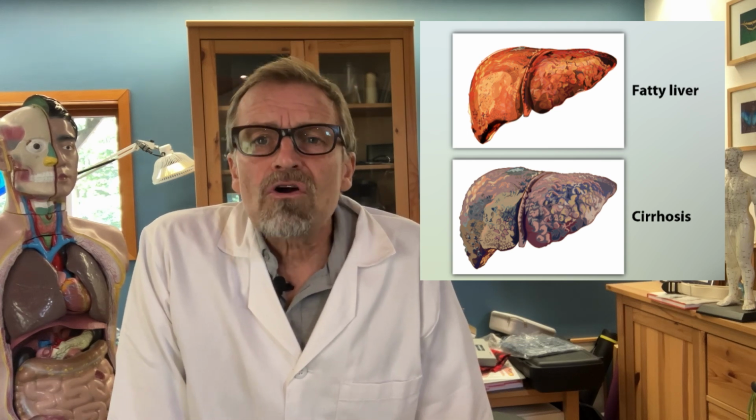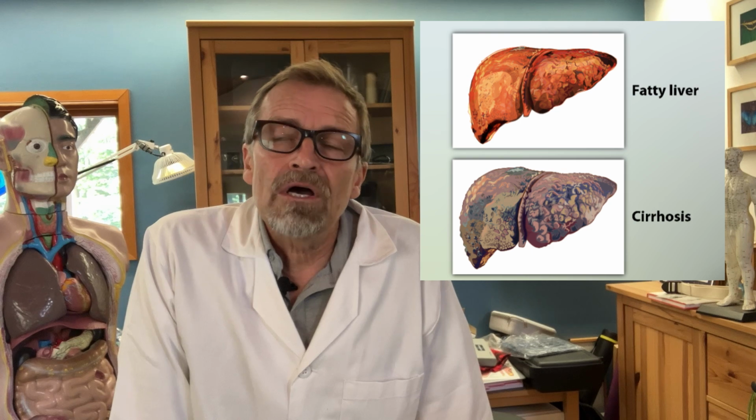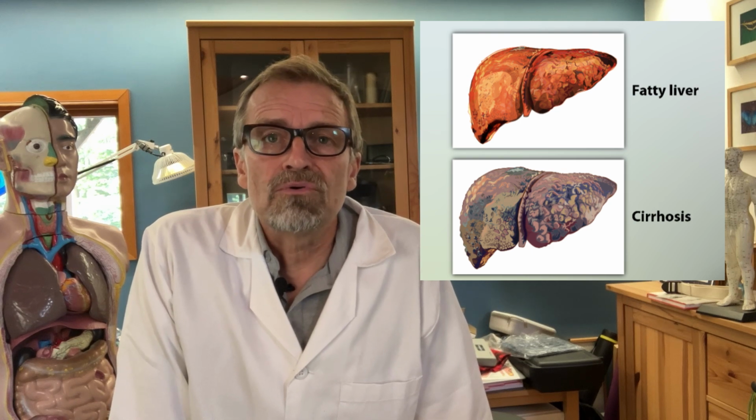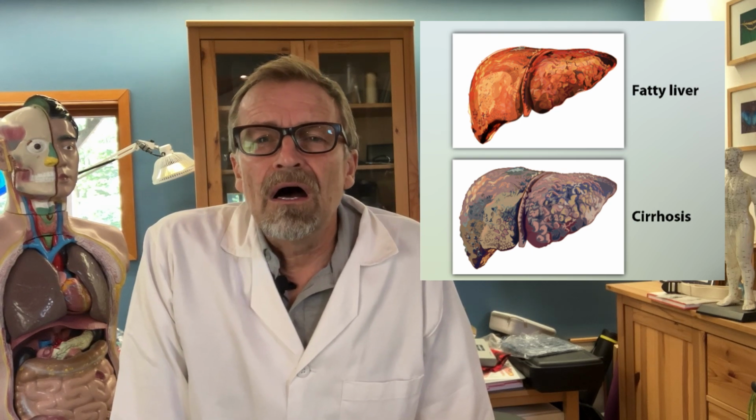If it's non-alcoholic, where does it come from? Well, it's typically associated with really poor diets, and therefore commonly associated with obesity, type 2 diabetes, which is often associated with obesity as well, and can also be made more likely with high blood pressure, as can many other things. So this is also called fatty liver disease, a much more simplified version.